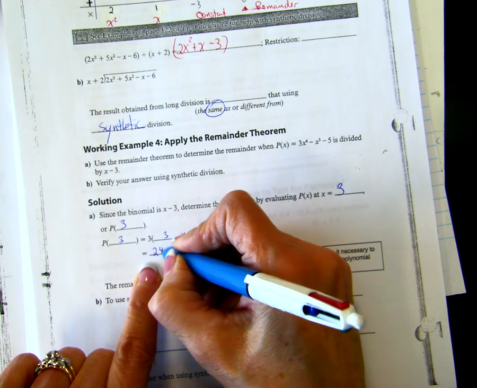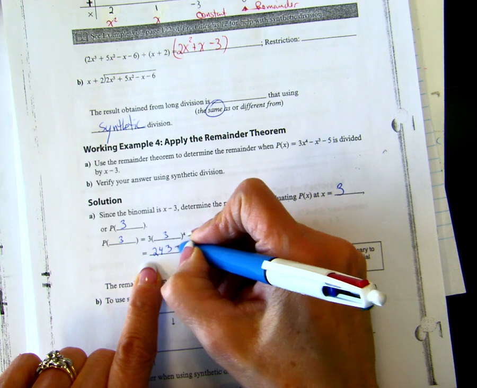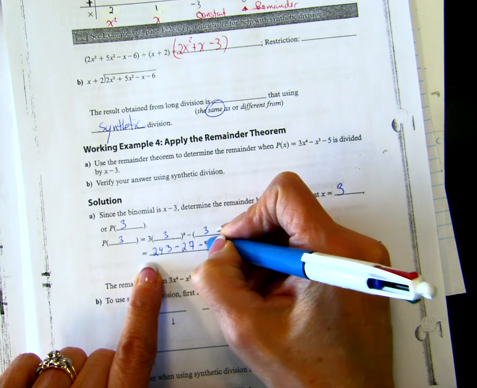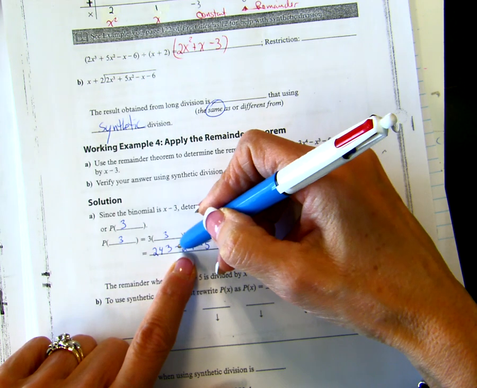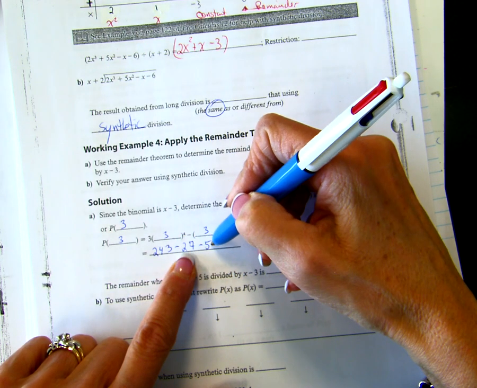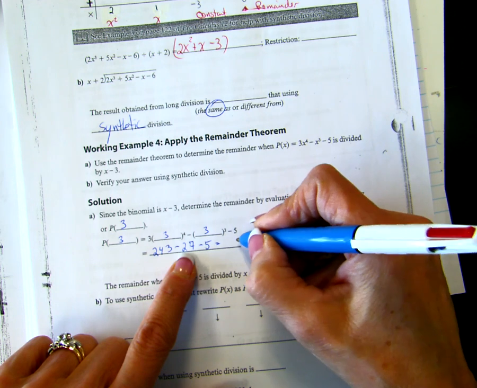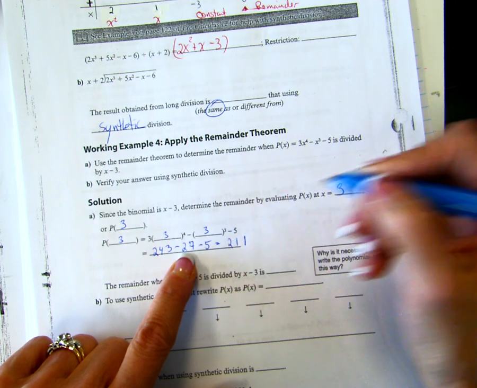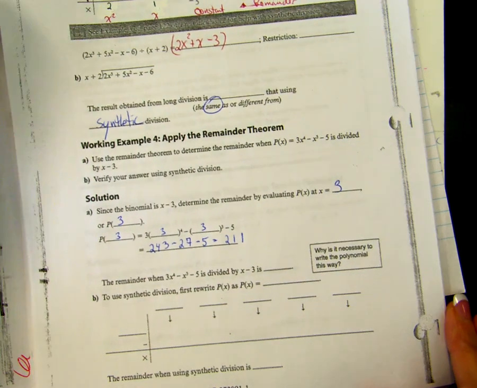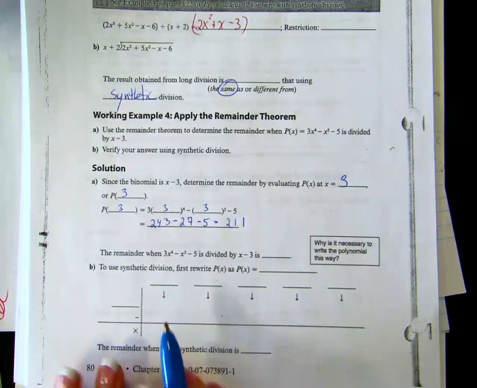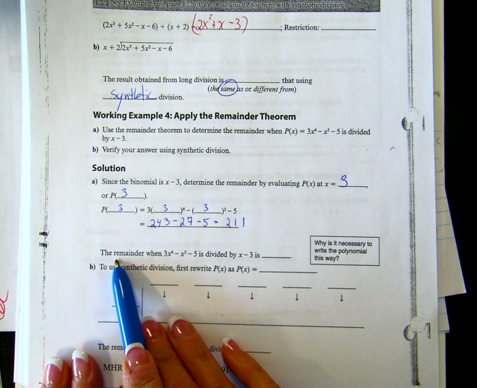Or 3 to the fourth is 81 times 3, 243, subtract 3 cubed, subtract 5, which gives 211. You can check on your calculator if you don't trust me, like I don't trust me.